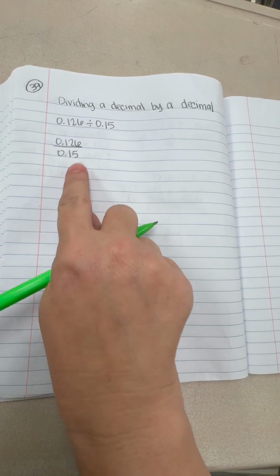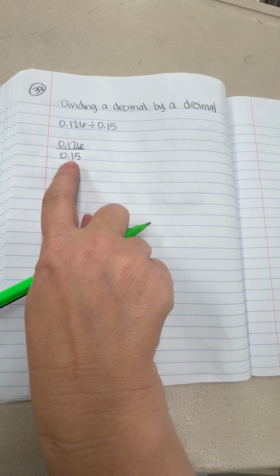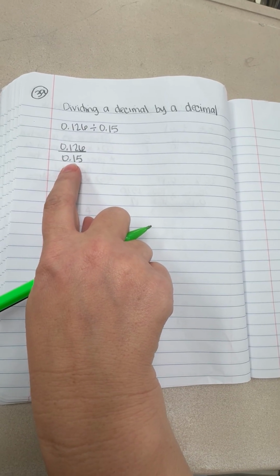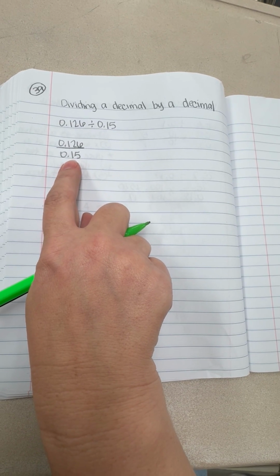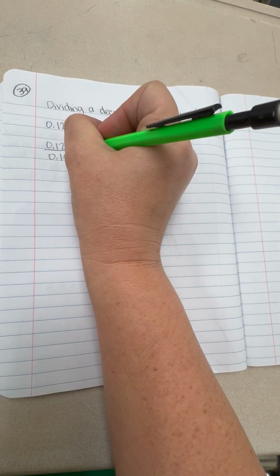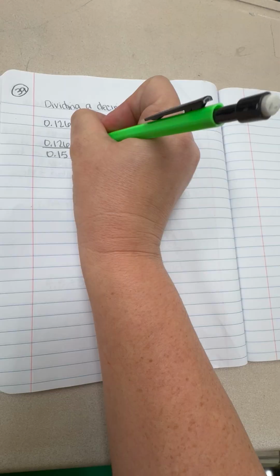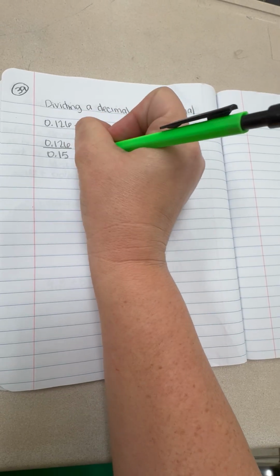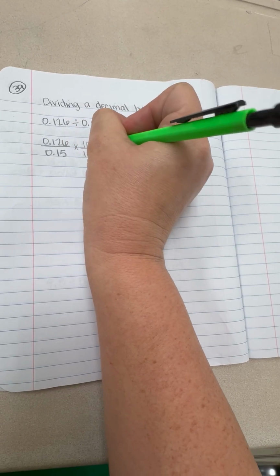Now look at it. Am I ready to divide this value? No, I'm not, because I cannot have a decimal here. So how do I get rid of this decimal? I have to multiply it by a power of 10. So if I have two places, I need to multiply it by 100. 100 on top, 100 on bottom.